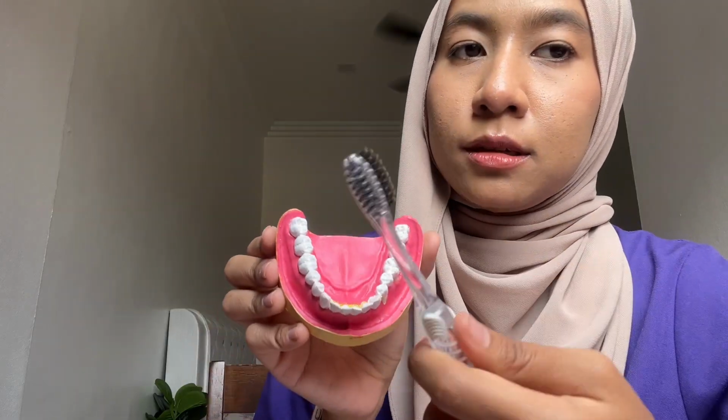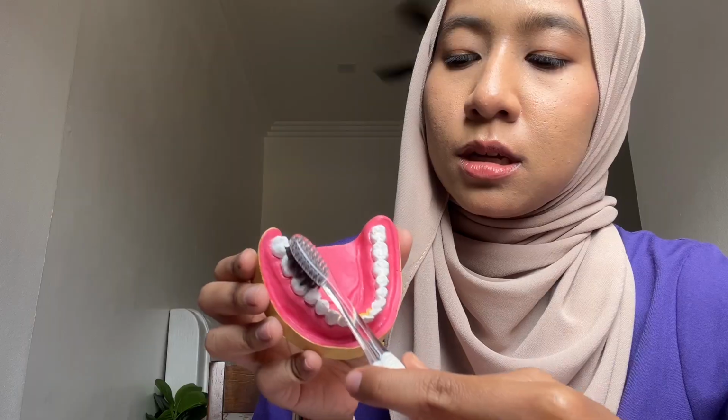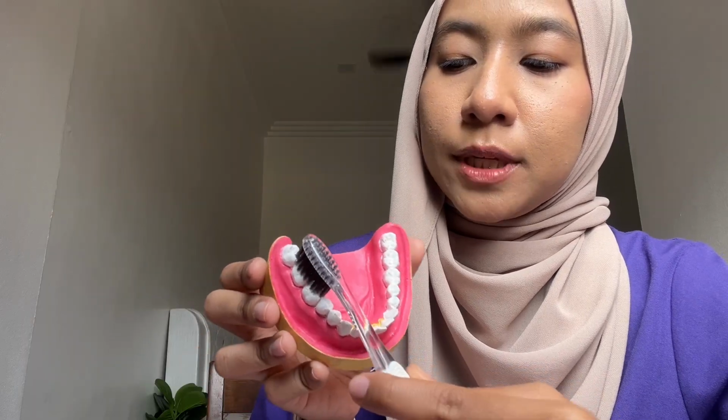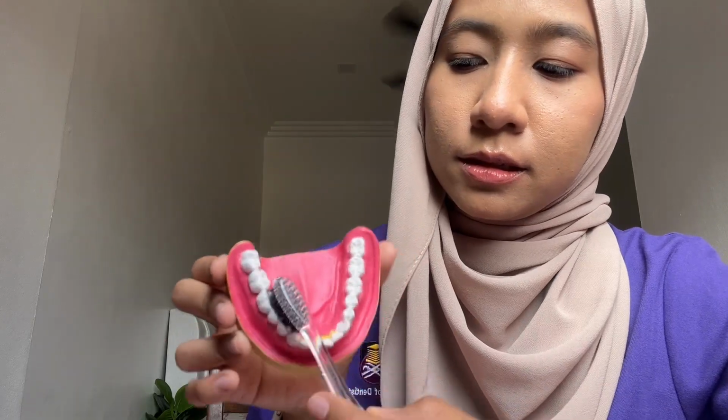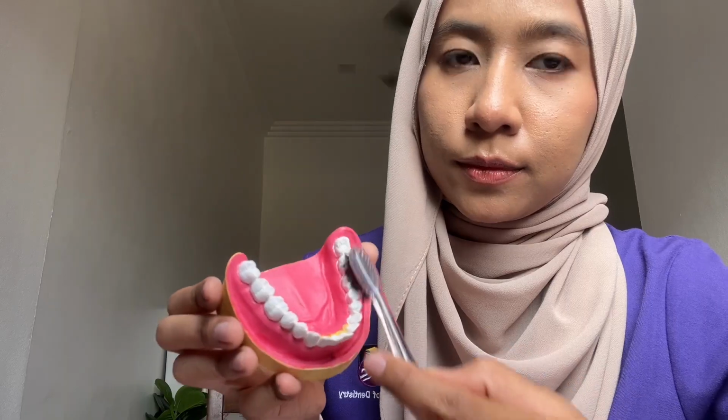And as for the back teeth, make sure the bristles can reach the fissures and the pits of the biting surface. Just move it back and forth like this.